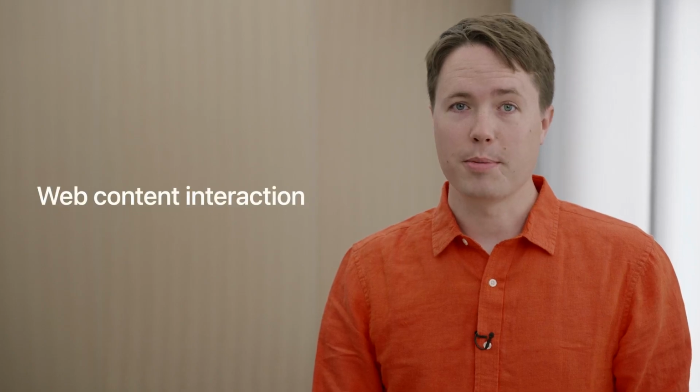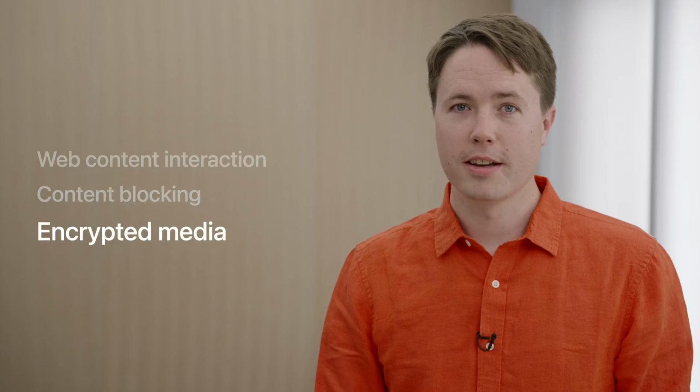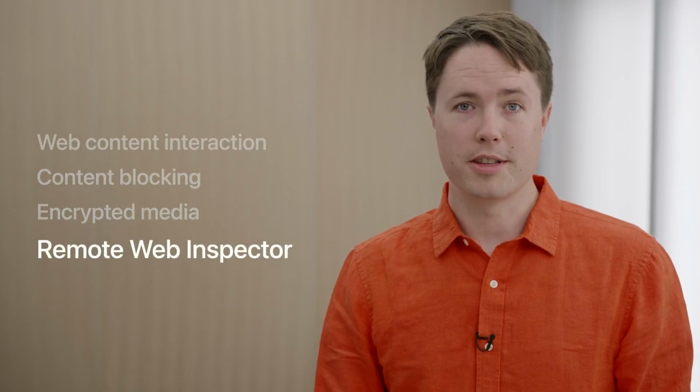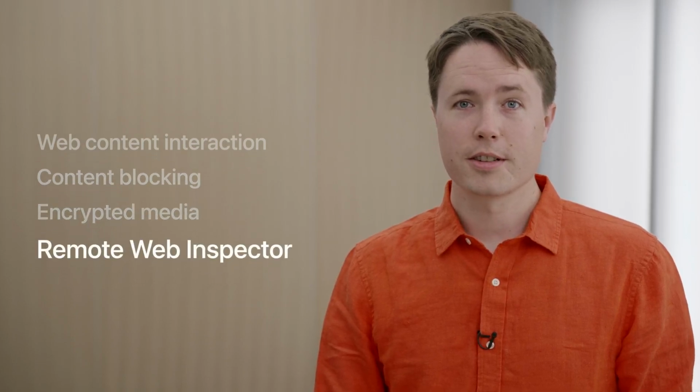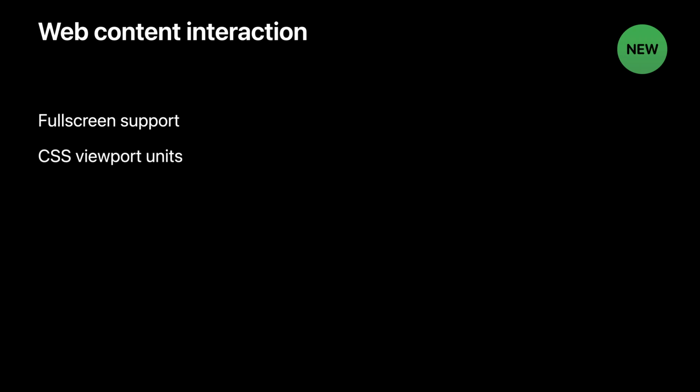The new features available to WKWebView this year come in 4 categories: new ways to interact with web content, new capabilities for content blockers, encrypted media, and use of Remote Web Inspector. First, we're going to cover new APIs for interacting with web content. There are 3 new ways your app can interact with web content in iOS 16: using the fullscreen API, using new CSS viewport units, and using find interactions. Let's get started with fullscreen.